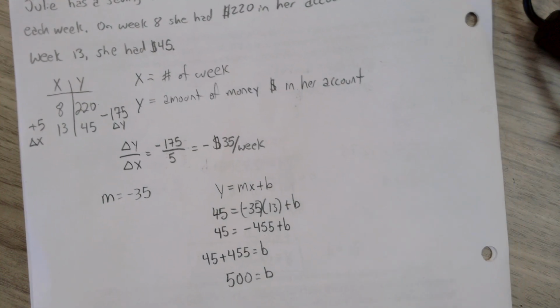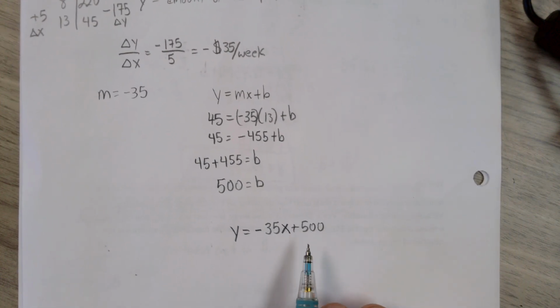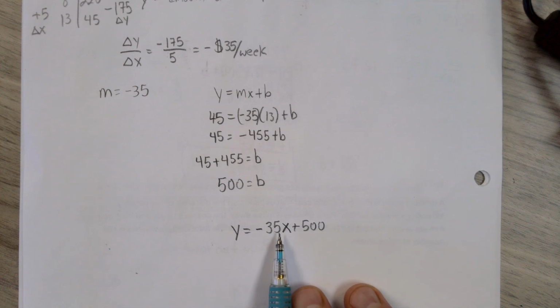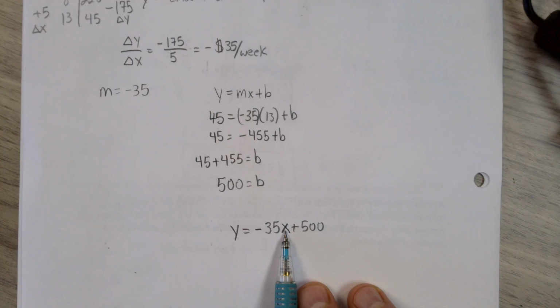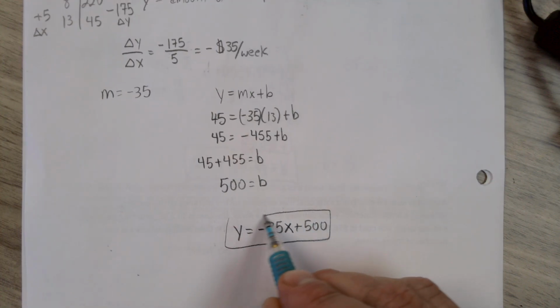So what that is showing is we started at $500 in the account, and she was spending $35 or pulling out $35 every week. So it was decreasing for every week, and x is the number of weeks. And that is the answer to that one.